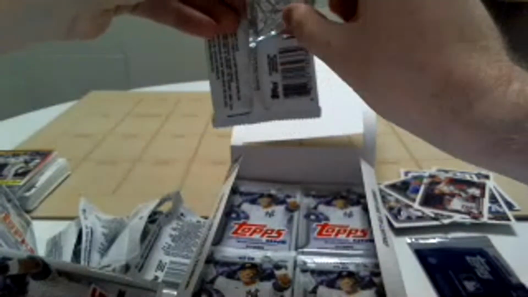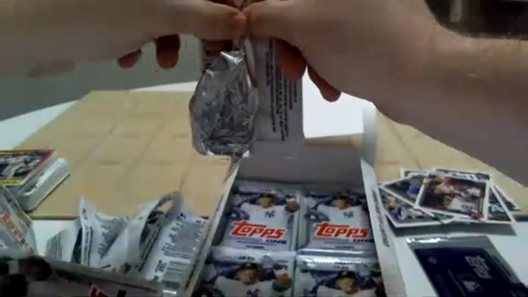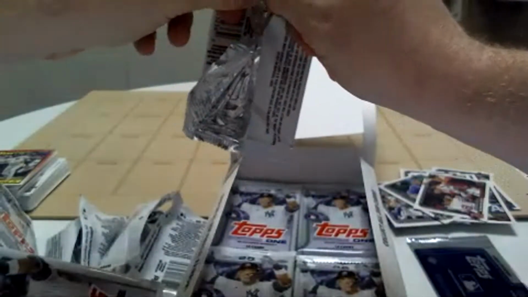Okay, great. This back does not want to. Okay, awesome. We'll do the other side. There we go.